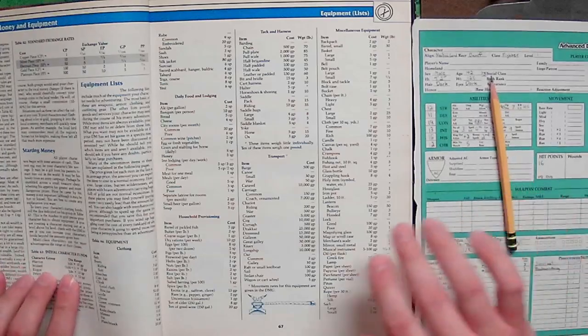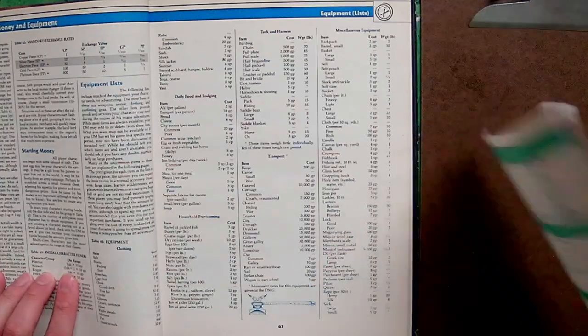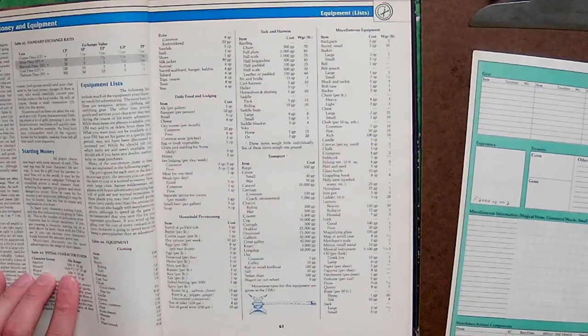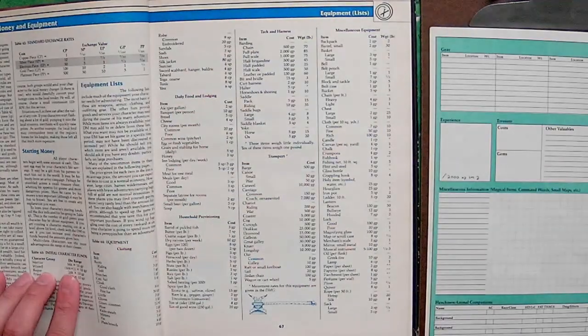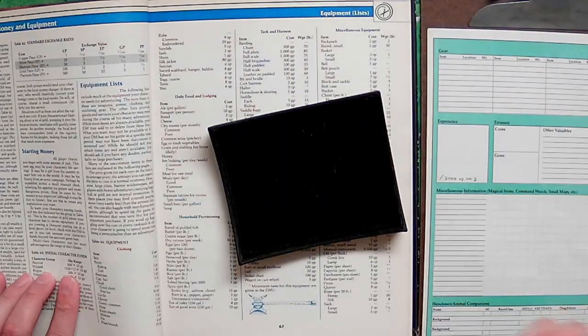Warrior, 5d4 times 10 gold pieces to start. So we're going to flip this over and roll. I don't have 5d4s, but I have 2d4s. We'll roll it 3 more times after this first. I'm sorry, 2.5.